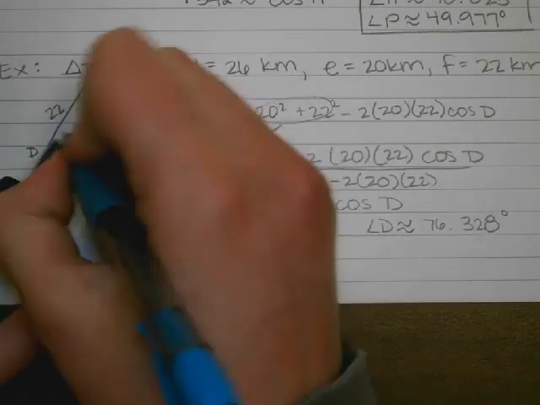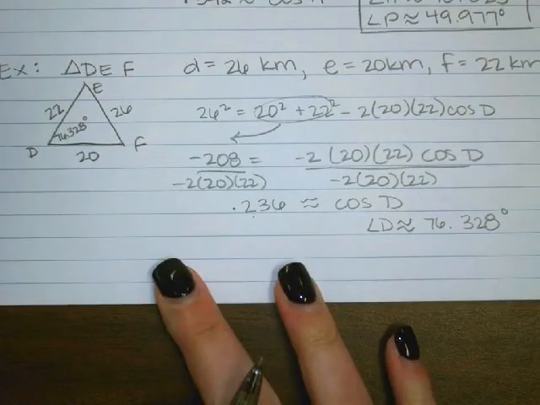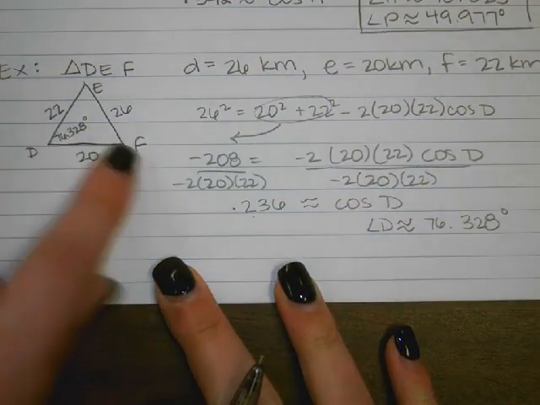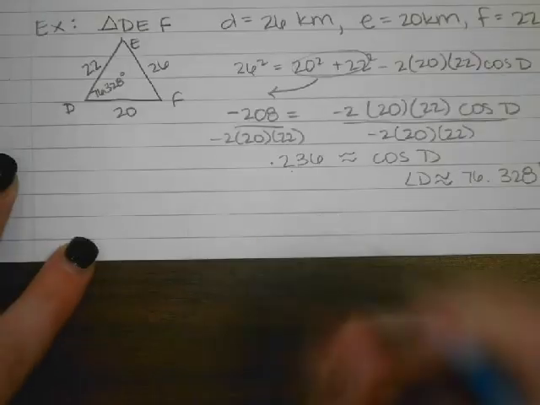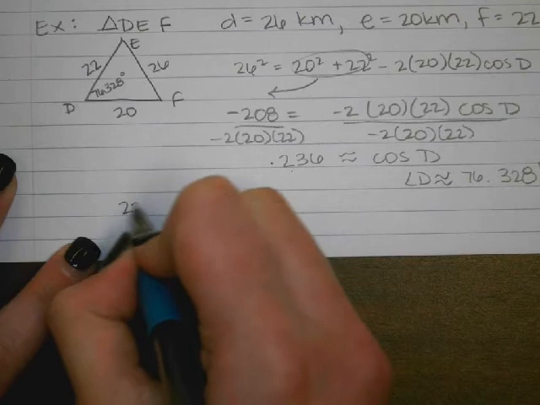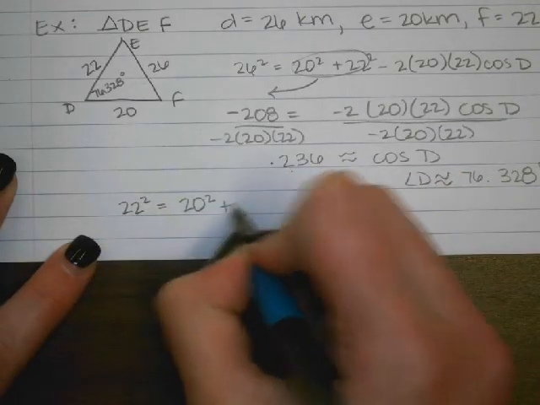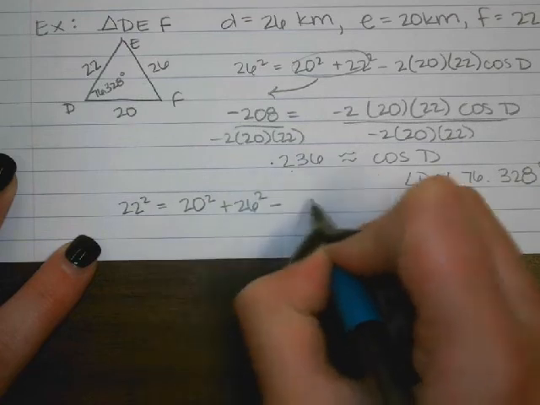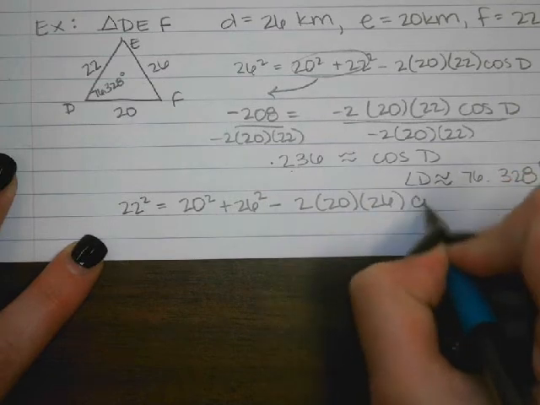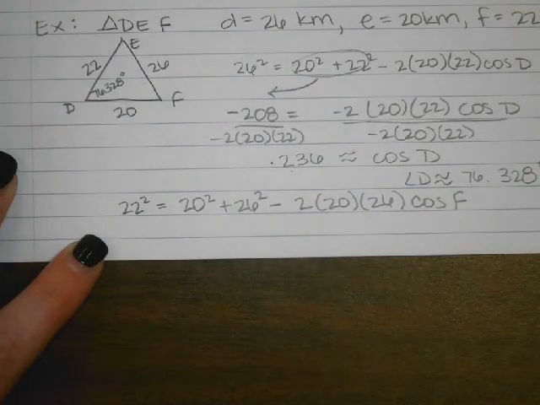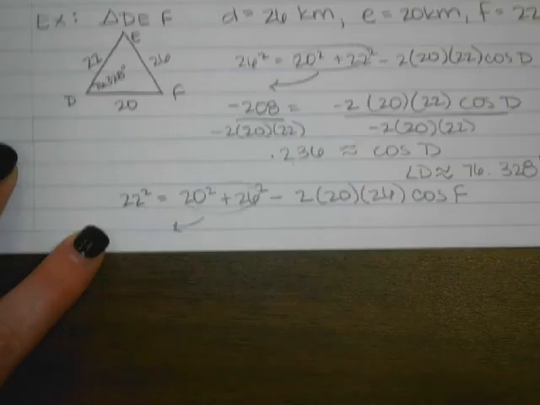All right, 76.328. The next angle that I'm going to solve for is angle F, because that goes with the medium side. So I'm going to say 22 squared equals 20 squared plus 26 squared minus 2 times 20 times 26 times cos F. What I'm going to do first is take these two and subtract them over.